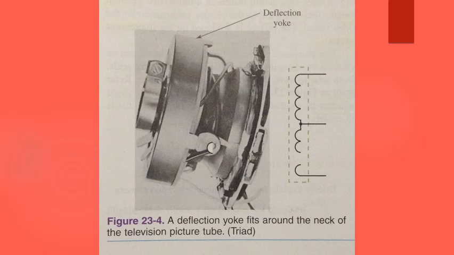Scanning at the studio and scanning on a television must be in step. For this to occur, a pulse generator triggers the horizontal and vertical oscillators at the studio. This same pulse is also sent over the air and received by the television set.